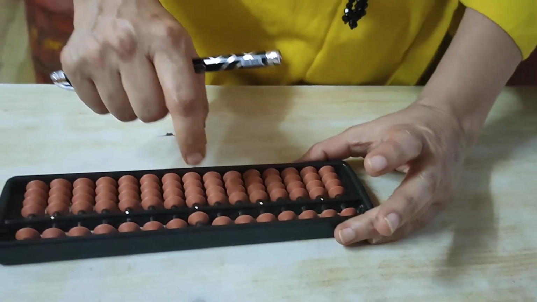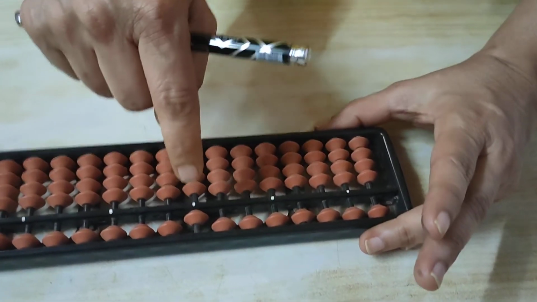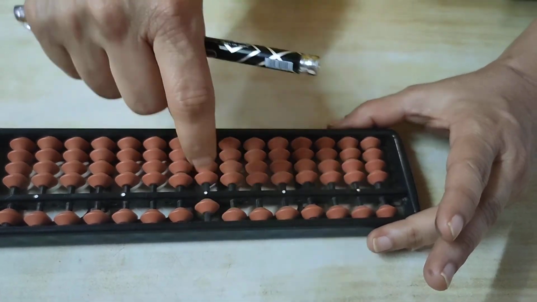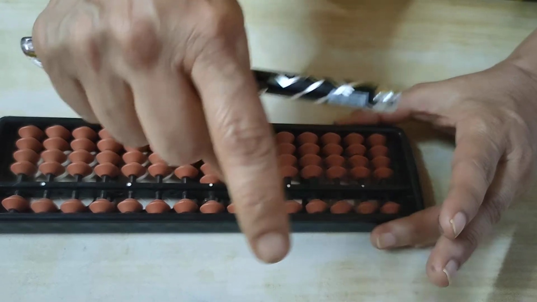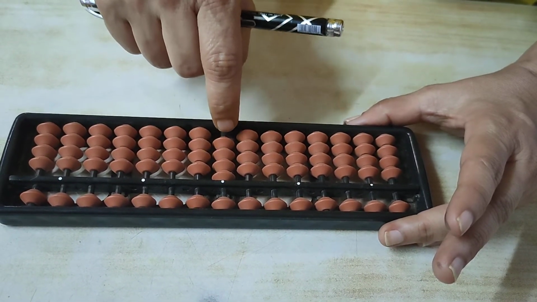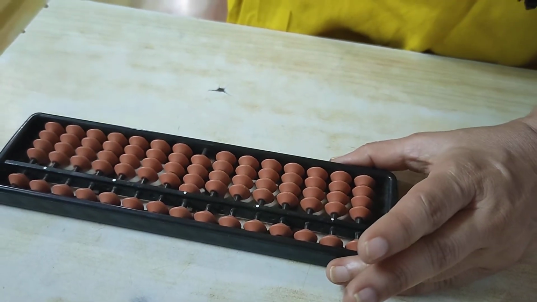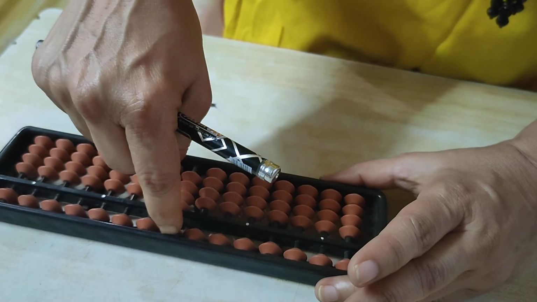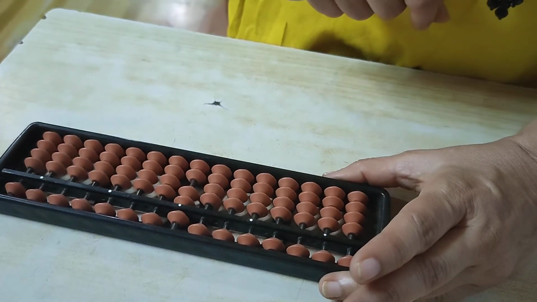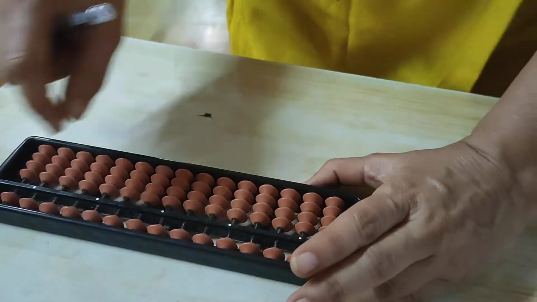5. Then minus 1 is there. Minus 1 I cannot do directly here. So minus 1's formula is plus 4 minus 5. Down to up. Plus 4 minus 5. Last number is 3 is there. So I cannot do plus 3 as well because here beads are not there. So I have to use this formula. That is from up to down. Plus 5 minus 2. Plus 5 minus 2. I hope you understood this.